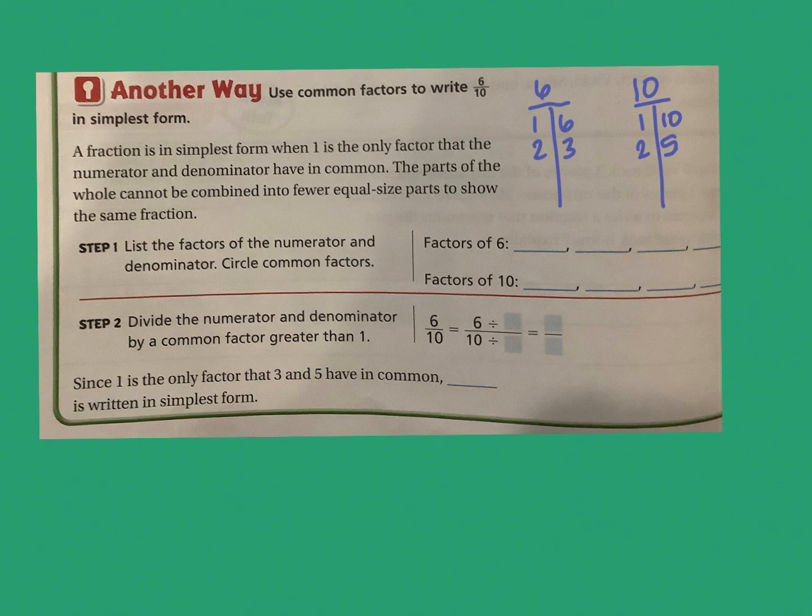So here are our factors. Factors of 6 are 1, 2, 3, and 6. And the factors of 10 are 1, 2, 5, and 10. That's where I got those factors from. I'm going to make that 10 look like a 10. That 0 was funky. Then I'm going to find my largest shared factor.